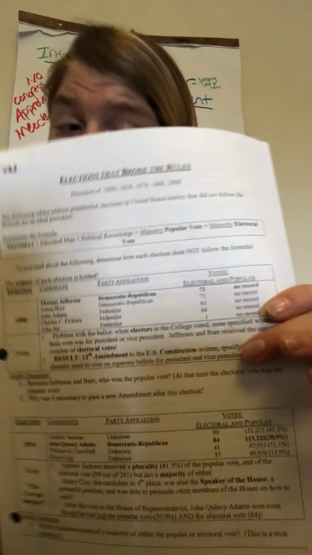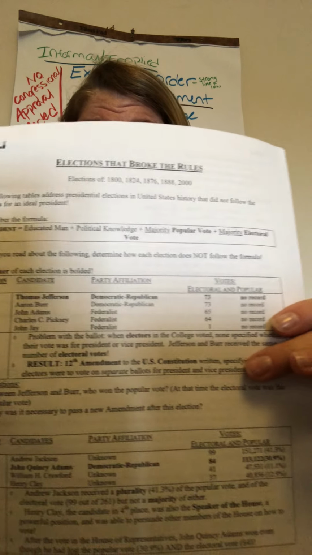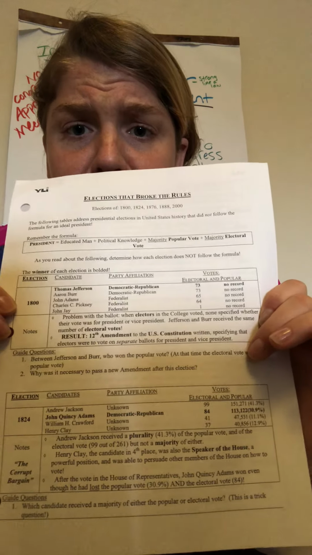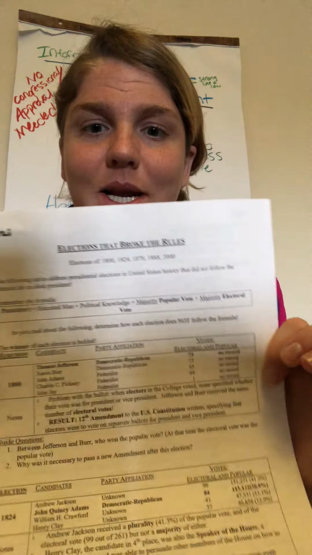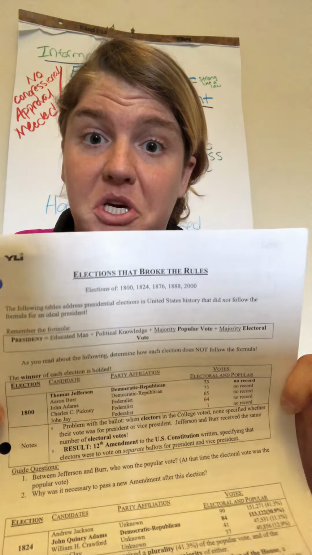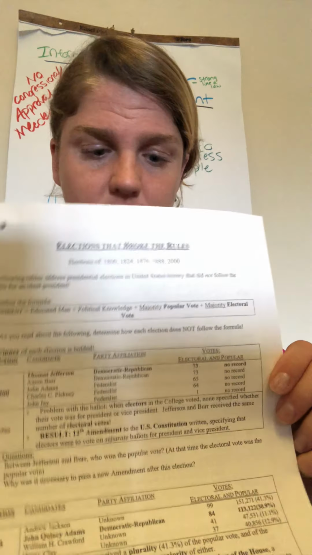Then you're going to go to elections that broke the rules. So these are the elections that went differently. All right. I usually do this awesome Electoral College activity with you guys to help you understand a little bit better, but it doesn't work on Google Classroom because I need to actually see you and talk to you. And you talk back. So you're doing this instead. So, elections that broke the rules. For each election, you have to read and understand what it says in the charts. Then you answer the questions.